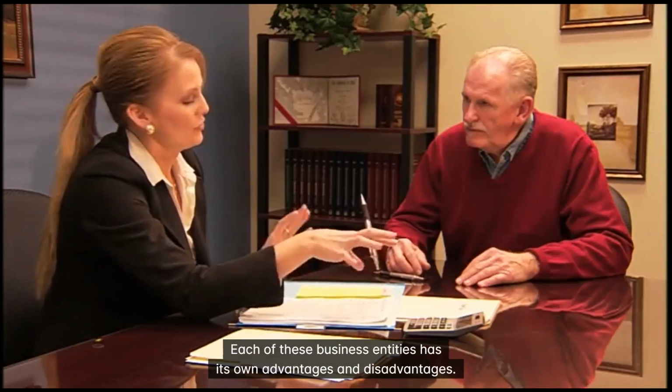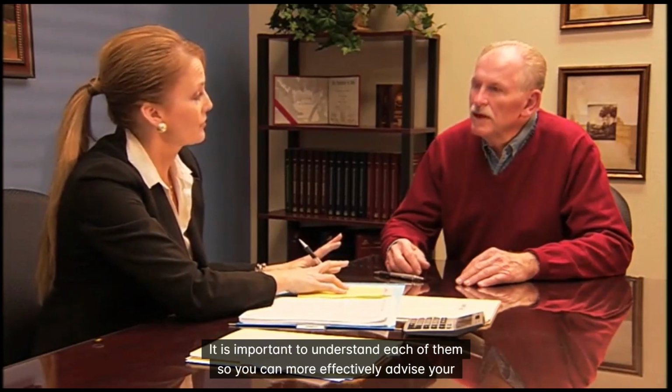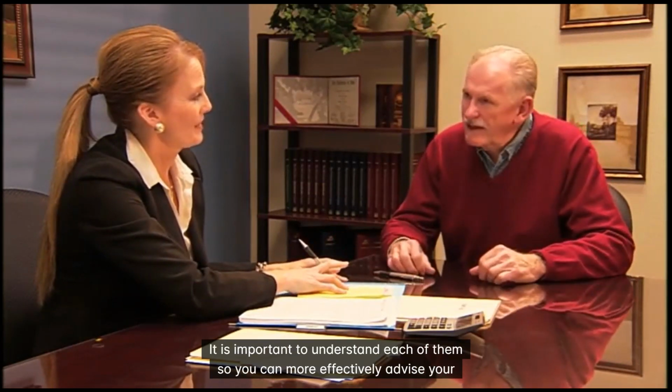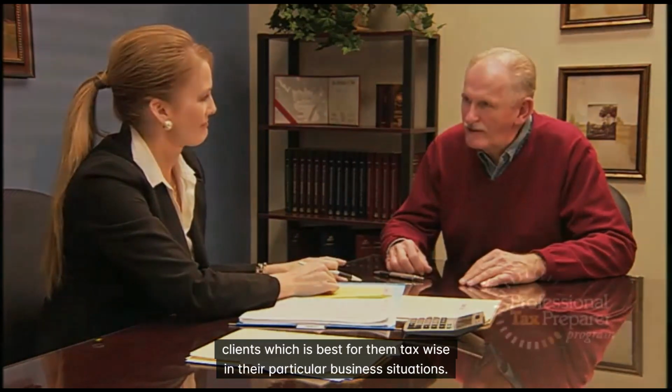Each of these business entities has its own advantages and disadvantages. It is important to understand each of them so you can more effectively advise your clients which is best for them tax-wise in their particular business situations.